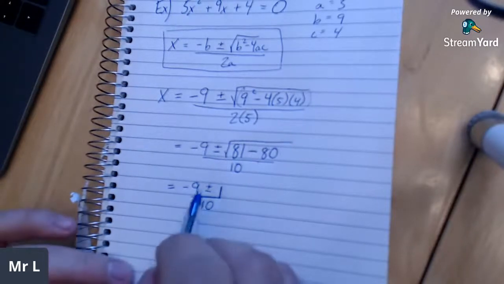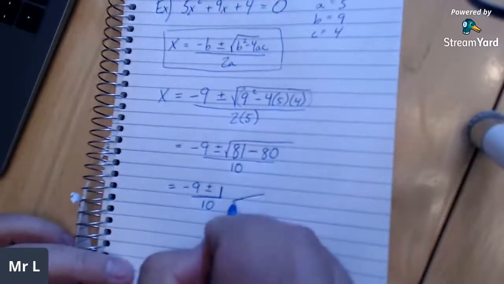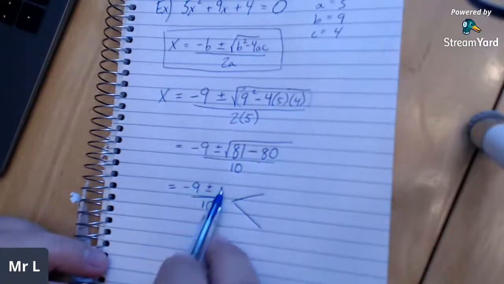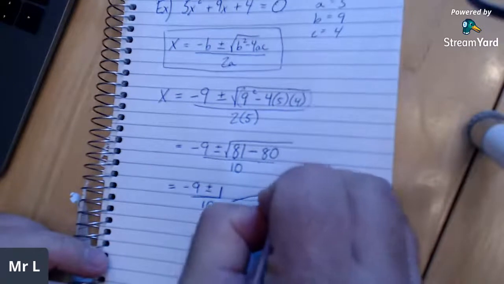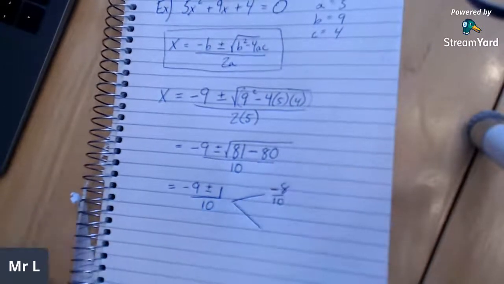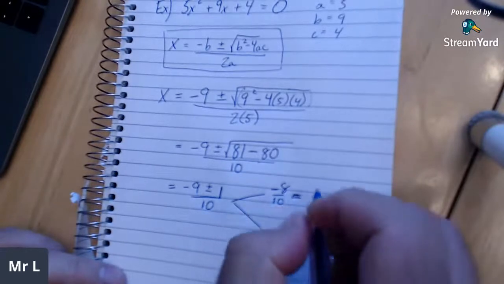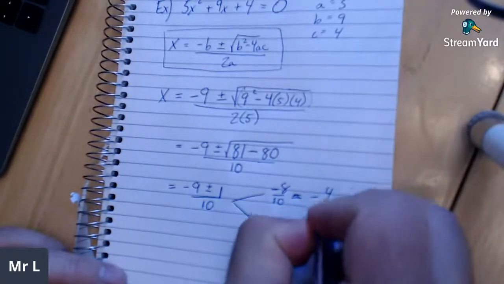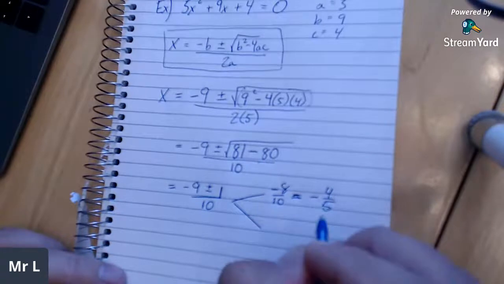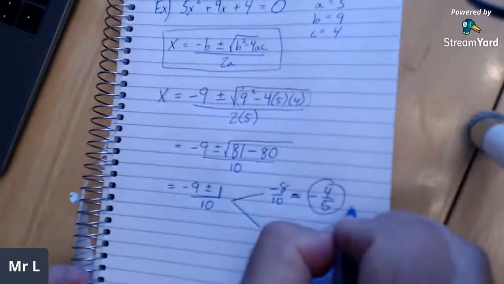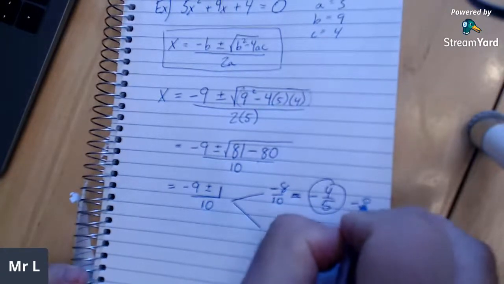Now, here's where we have to branch into the plus and the minus. So -9 plus 1 is going to be -8 divided by 10, which reduces to -4/5. That is one solution. X has an intercept at -4/5, or -0.8.